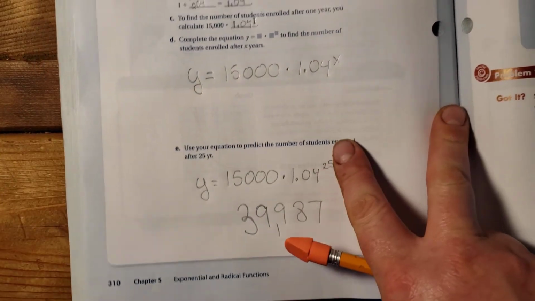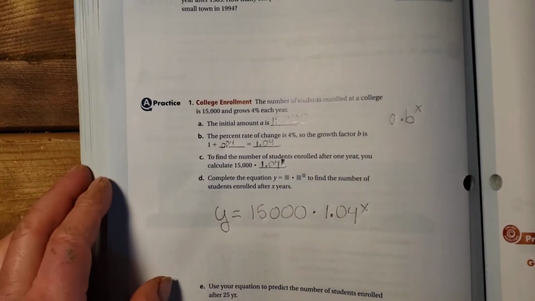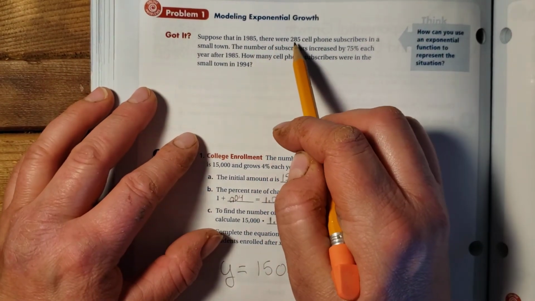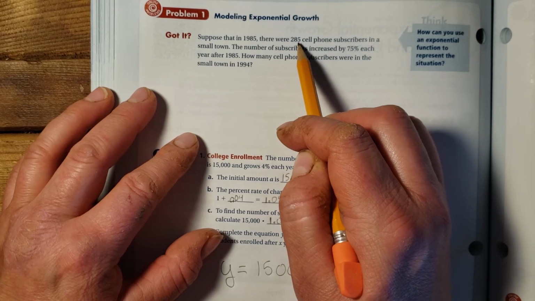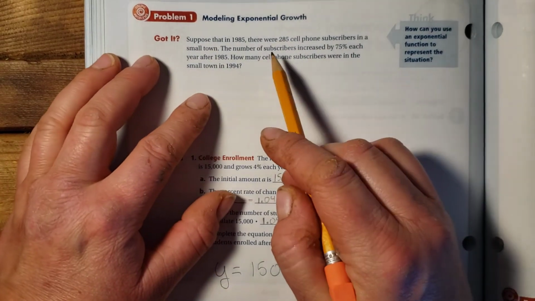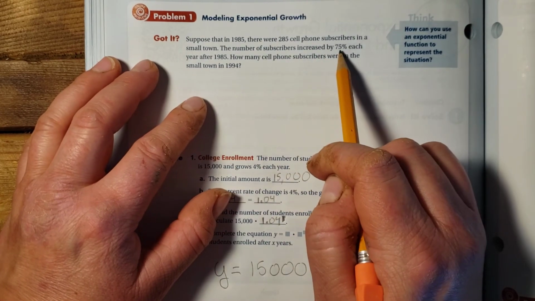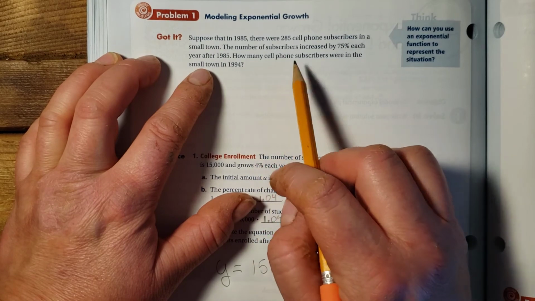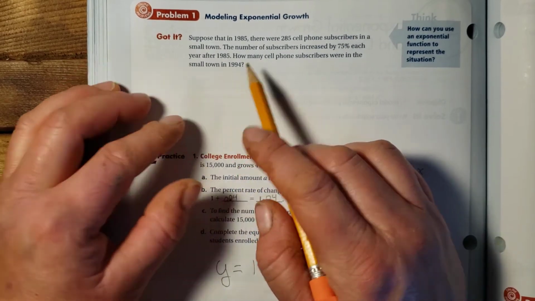All right, let's go up to the top and do problem 1 with got it. Suppose that in 1985, there were 287 cell phone subscribers in a small town. I don't believe that at all, but whatever. The number of subscribers increased by 75% each year after 1985. How many cell phone subscribers were there in 1994?